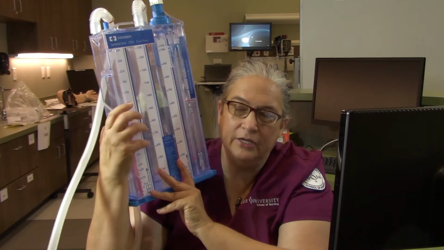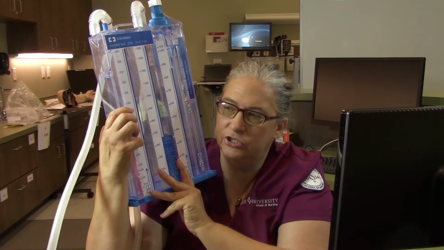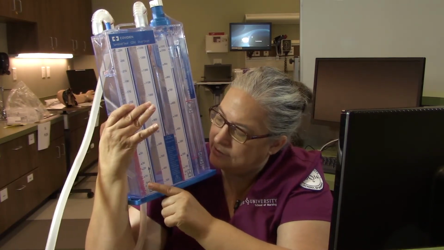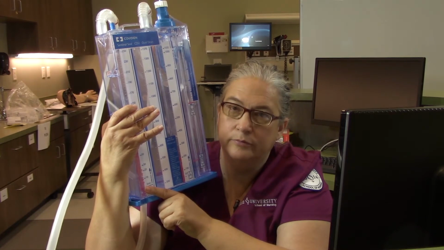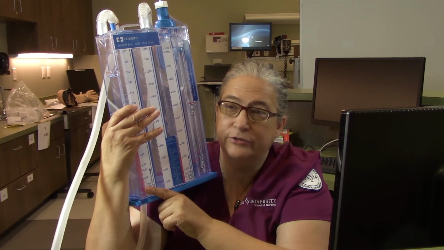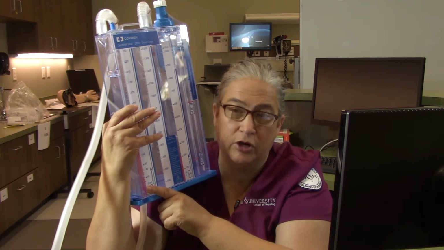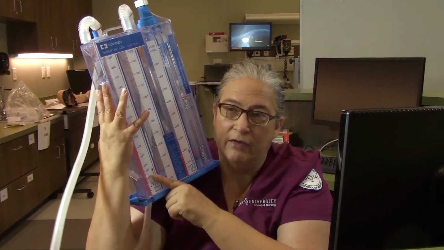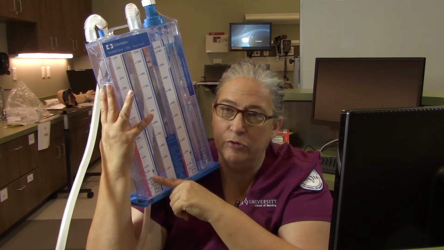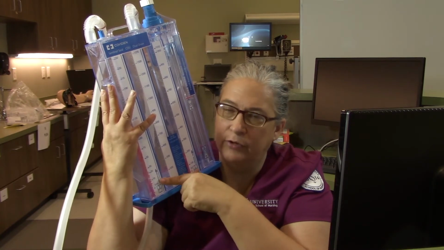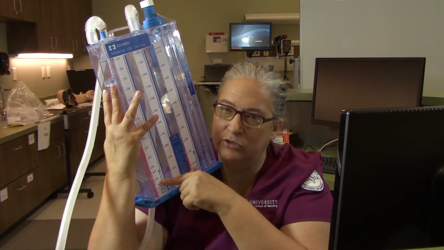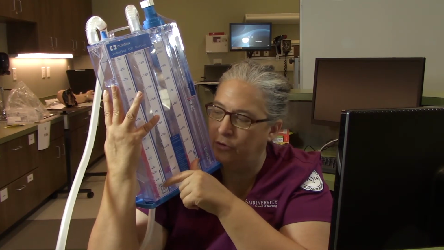Now, this is what they're putting in. This is a chest tube drainage system. It has 3 chambers. The first one we're going to talk about is the collection chamber, because that's where all the drainage goes. If they have an empyema or a hemothorax, this is where the fluid is going to go. If they have a pneumothorax, you may not see anything going in there, but it's still going to be drawing it in. It's just going to be air.